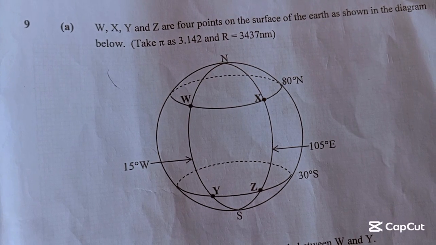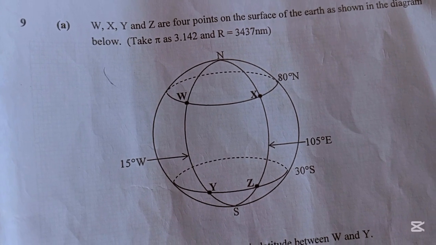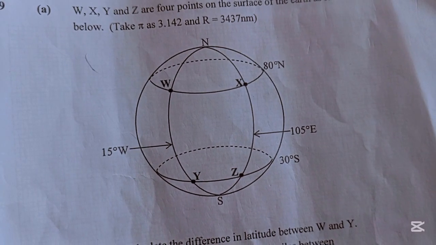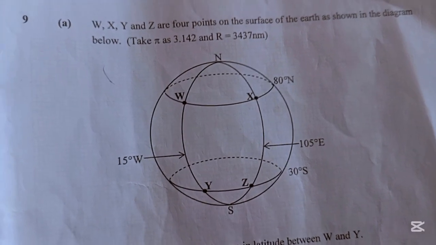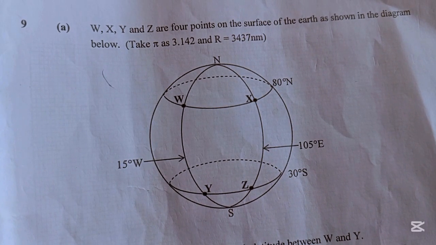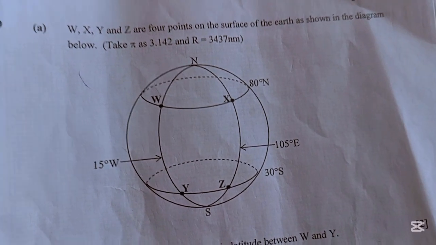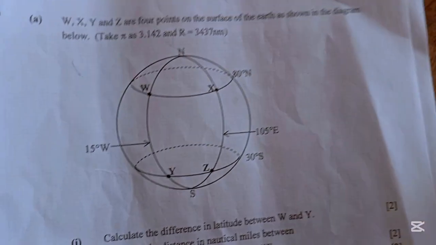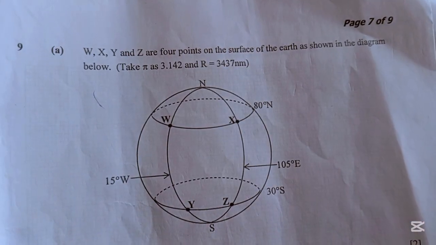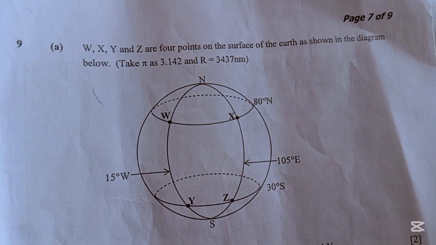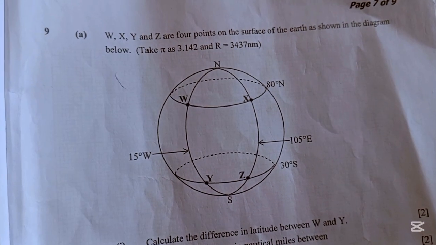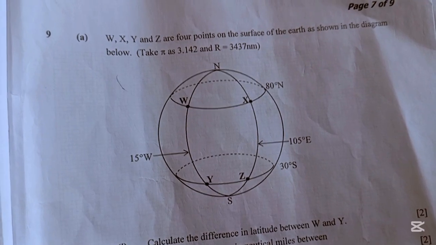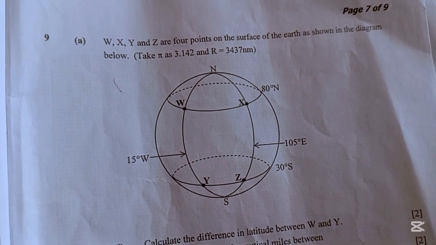We are looking at earth geometry. We are now in earth geometry. This is section B, paper 2. It comes with mensuration. W, X, Y and Z are points on the surface of the earth as shown in the diagram below, where we should take pi as 3.142 and R is equal to 37 nautical miles.